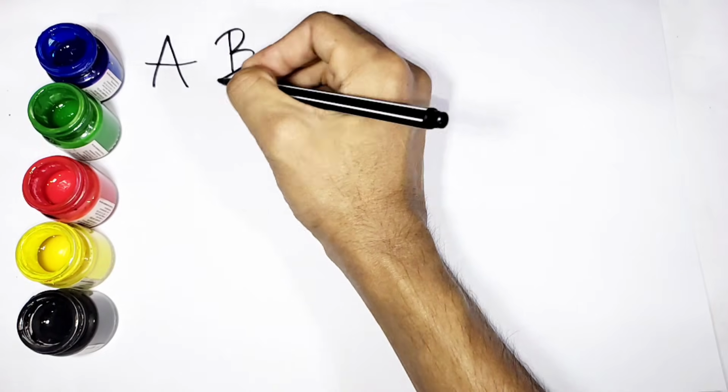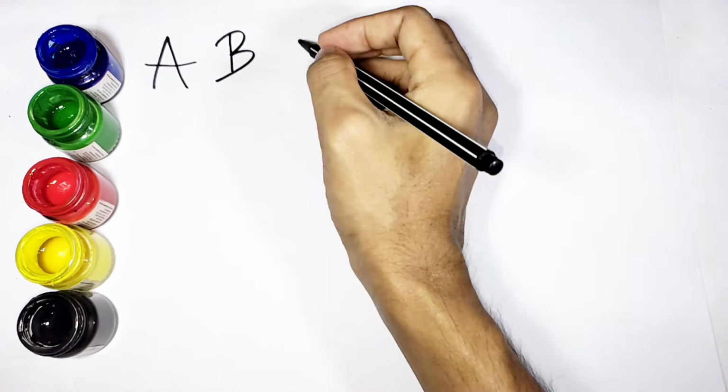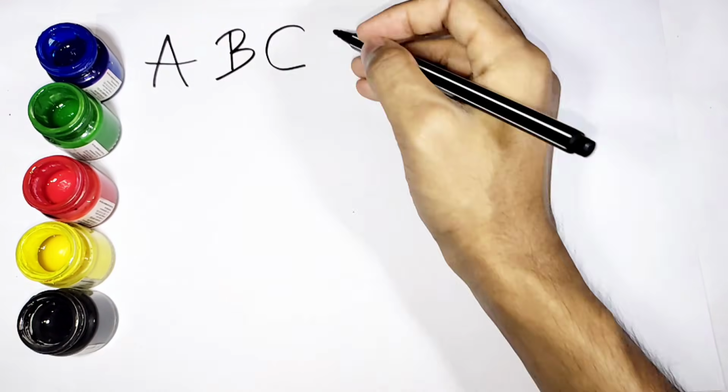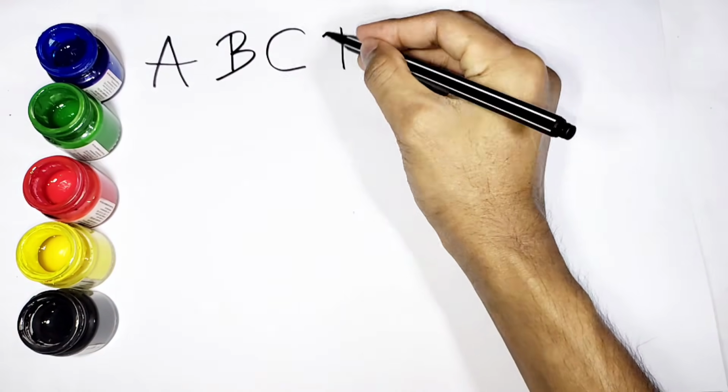And the next one is B. B for ball, B for bat. And the next one is C. C for cow, C for cat.